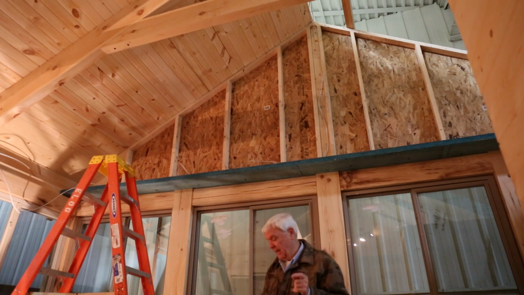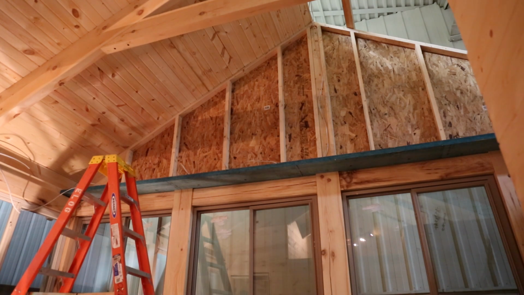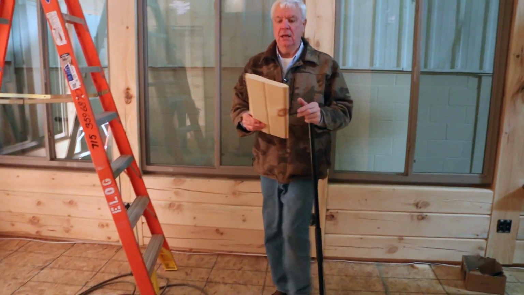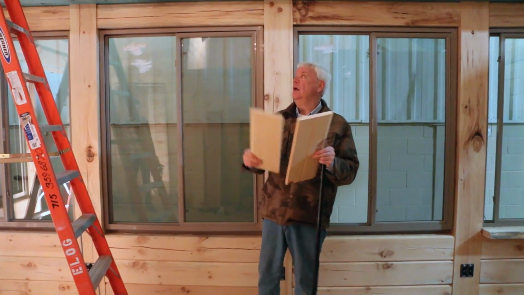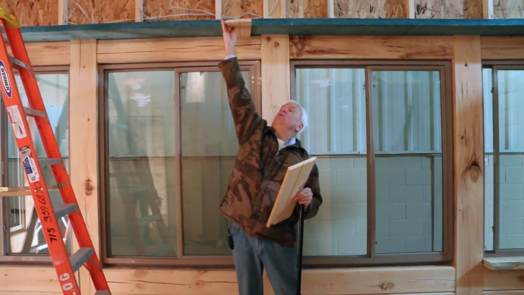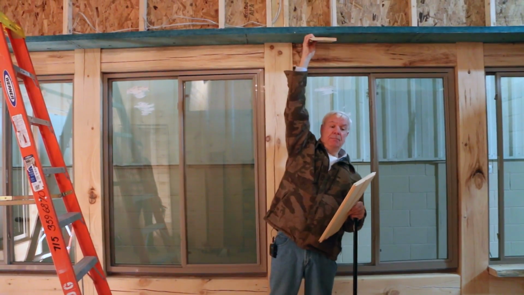So that's our LVL. Now, what do we do with that? You will have, more than likely, all kinds of scrap pine. Don't throw that away. Now you just cut those short, and we can face this on the bottom.